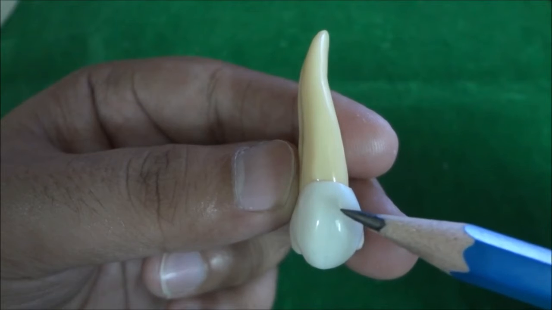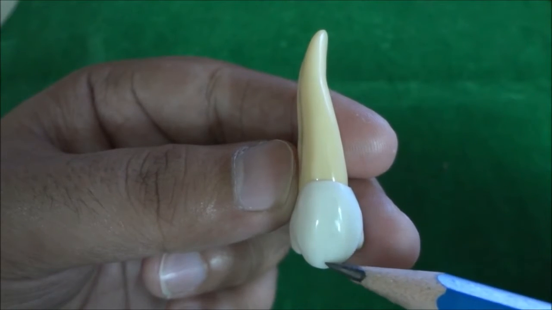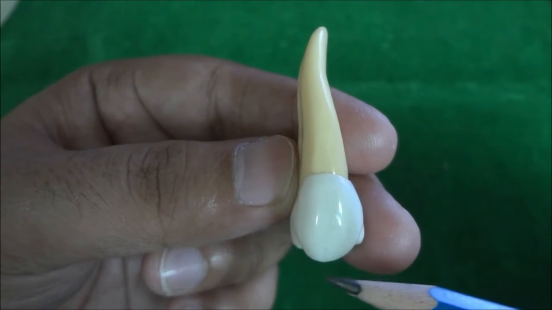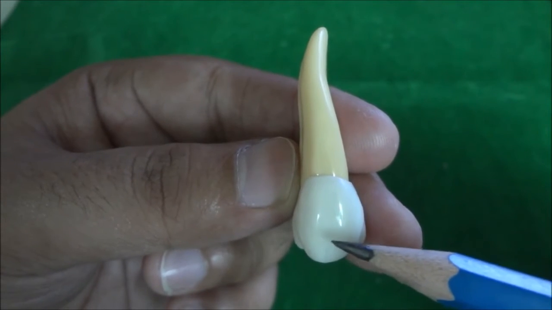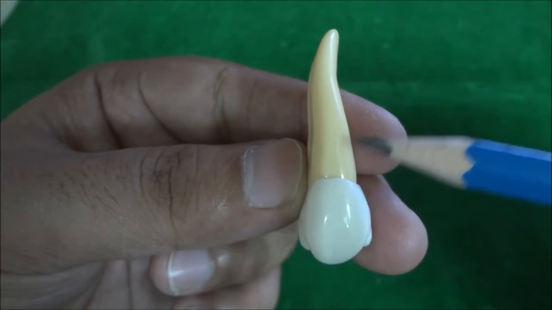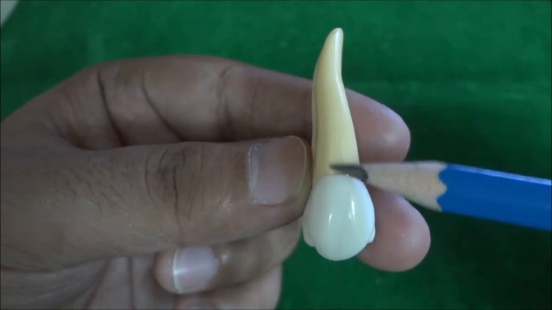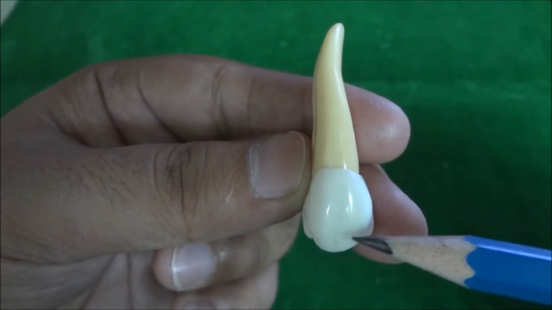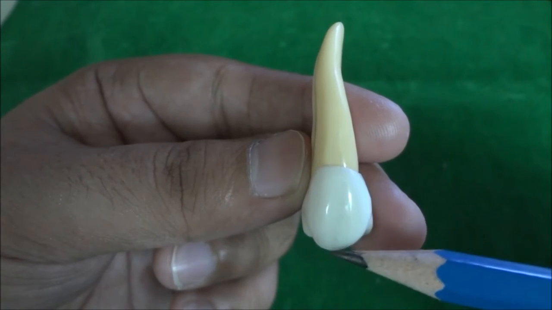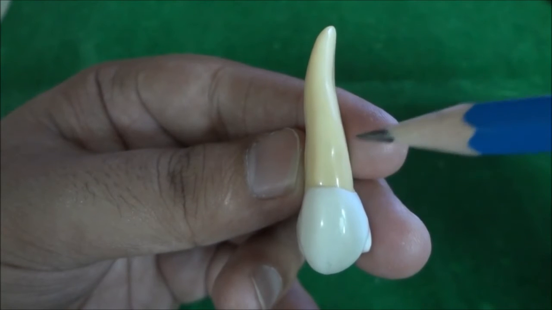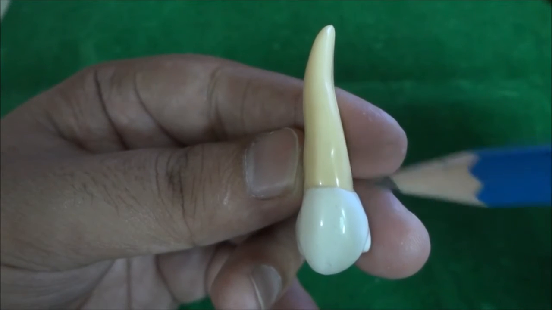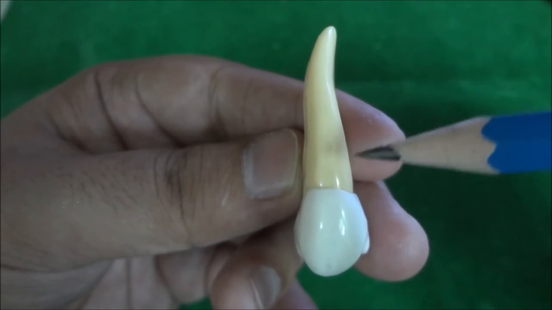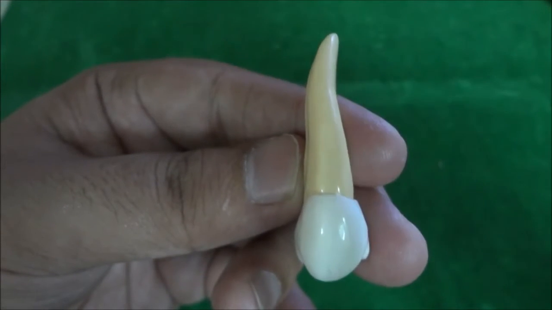This is the palatal aspect. The palatal cusp is long, so the buccal cusp or any part of the occlusal surface is not visible from this aspect. There is greater root length as compared to the first premolar. The palatal cusp is slightly displaced towards the mesial aspect. A small part of the mesial and the distal surface is visible from the palatal aspect because of less convergence of this tooth on the palatal aspect.